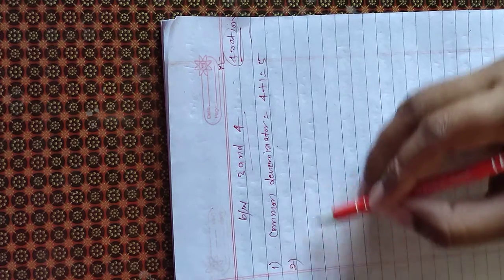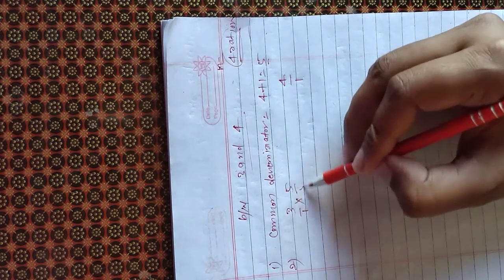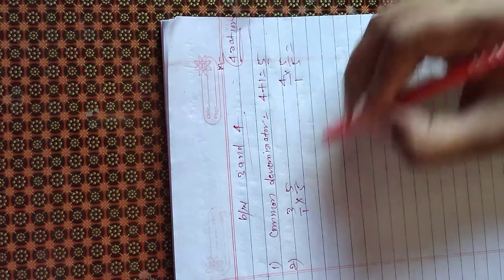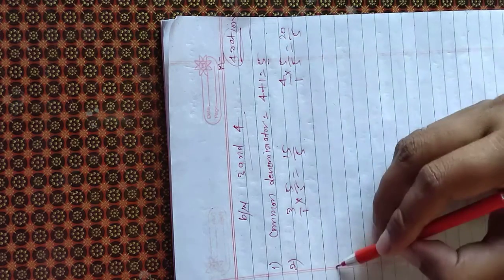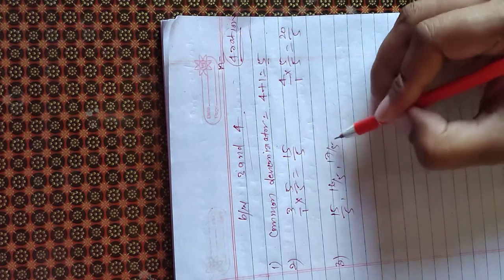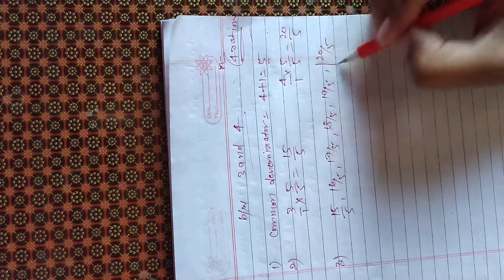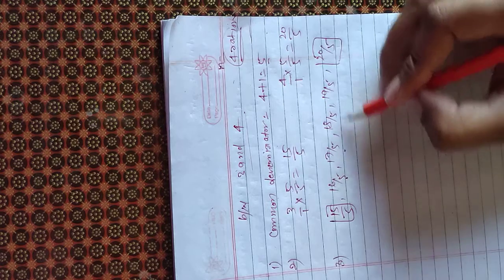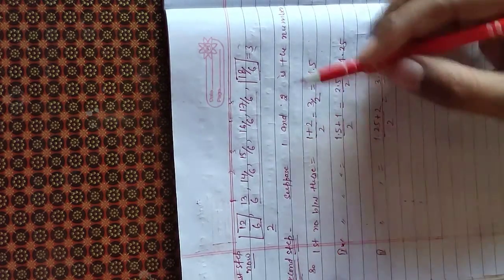And in the second step, just write 3 upon 1 and write here 4 upon 1. Change the denominator to 5. So 3 into 5 upon 5 is 15 upon 5, and this is 20 upon 5. Now the third and last step: 15 upon 5, 16 upon 5, 17 upon 5, 18 upon 5, 19 upon 5. You will reach 20 upon 5. This is 1, 2, 3, 4. This is 4 rational numbers. This is the method.